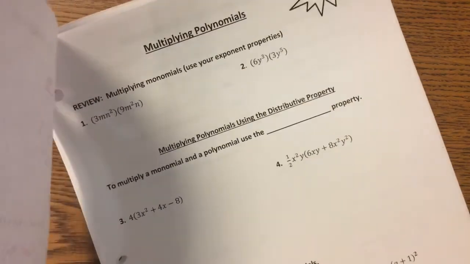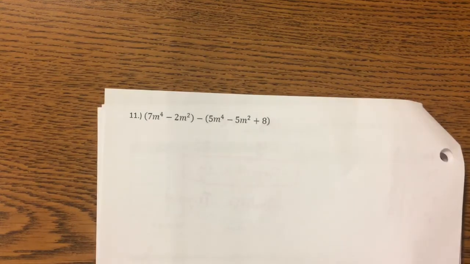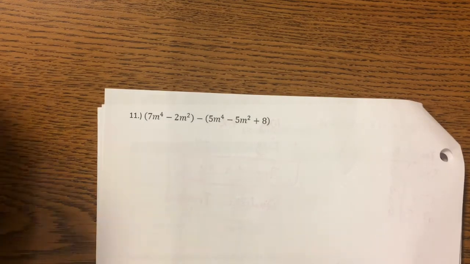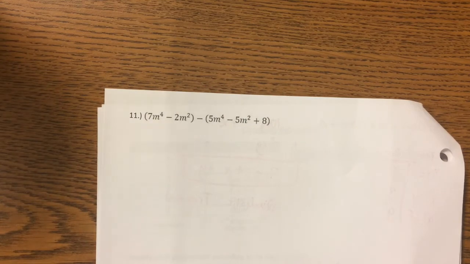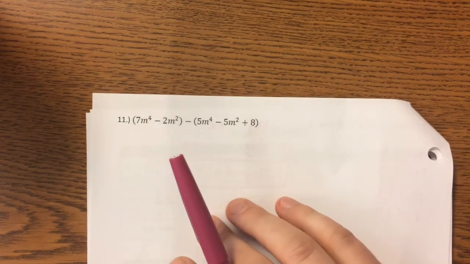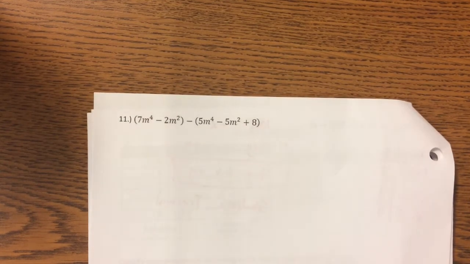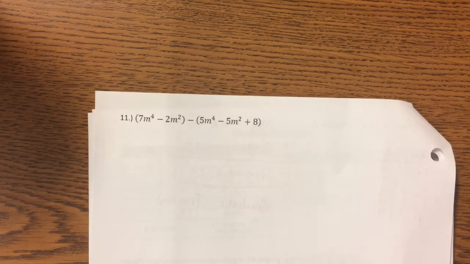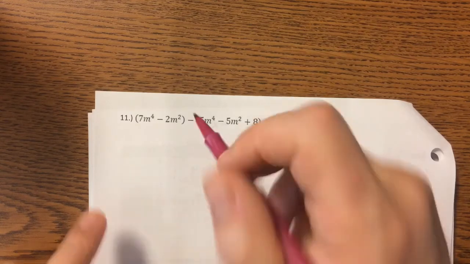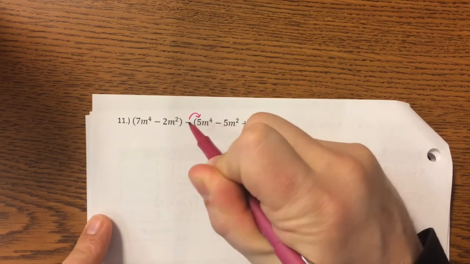All right, we'll just have a couple more, and then I want you to practice on your own. Number 11. Stefano, for number 11, notice it's a subtraction, right? What do I need to do with this minus to change this to an addition problem? Make the first 5m negative. Right. So I'll make that one negative.